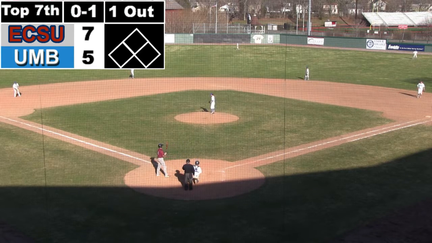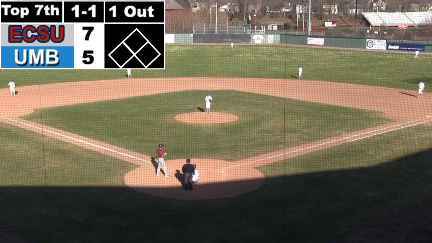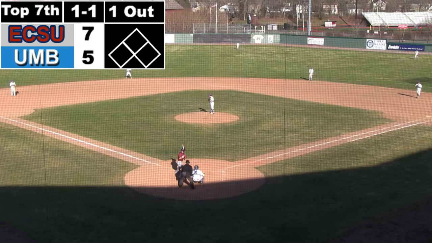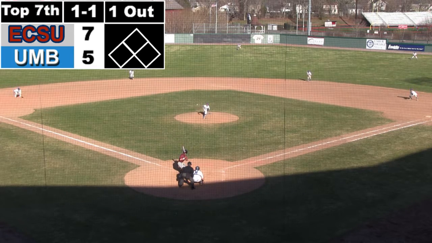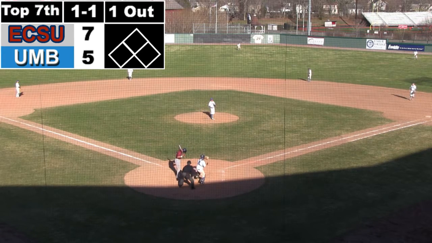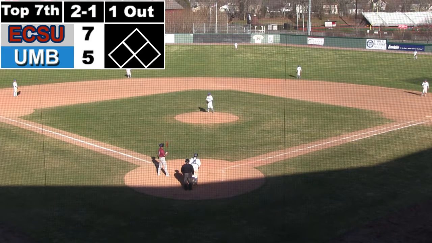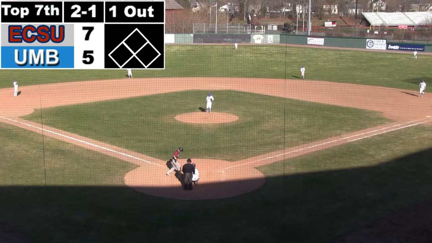Not sure where that one missed. Must have been low. And it's 1-1 to the designated hitter here in Game 2, Andrew Scully. Kaufman ready out of the windup. 1-1 pitch. Nice breaking ball, but misses inside. 2 balls and 1 strike to number 4, Andrew Scully. Today, Scully is 0 for 2. He flew out, reached on an error, and walked.